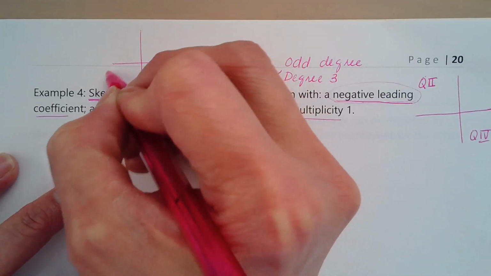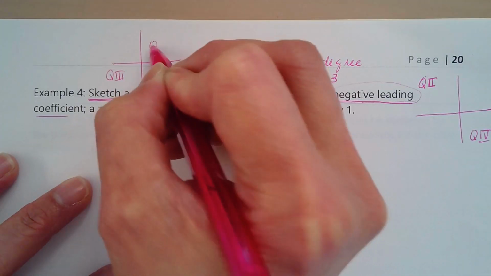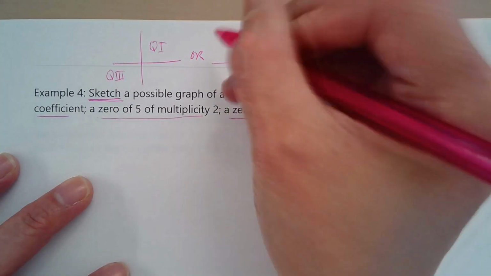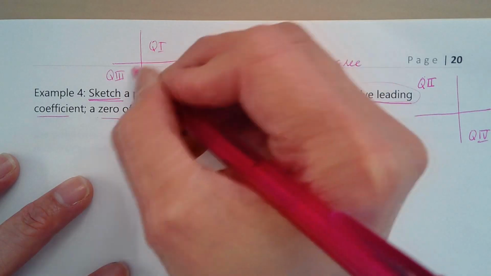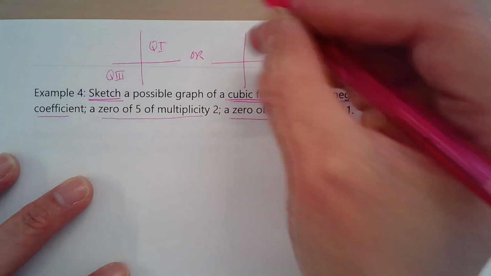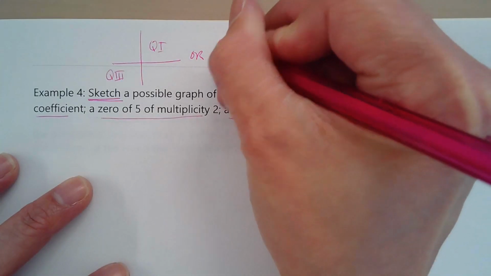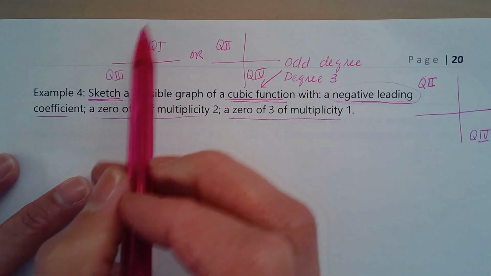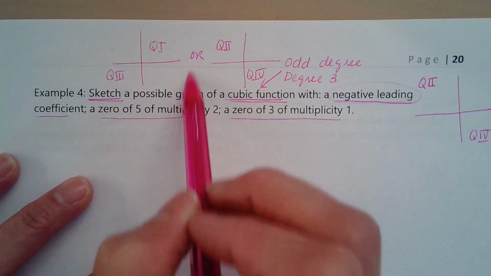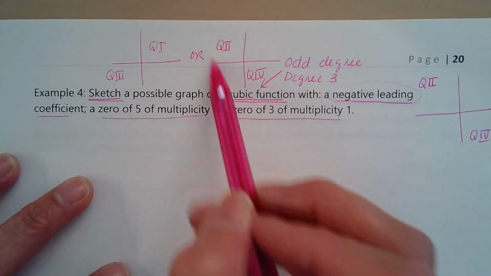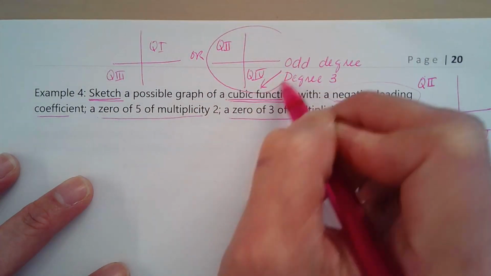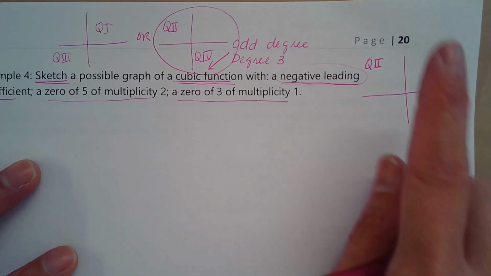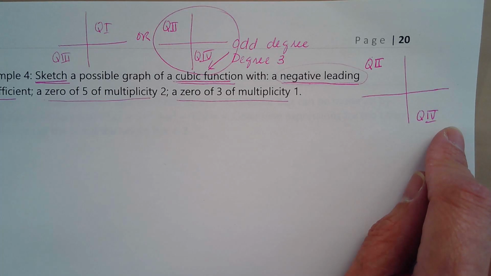We could either be quadrant 3 to quadrant 1, or the other, so the two arms are in the opposite, right? And then this one here is quadrant 2 to quadrant 4. Now this one gives you a positive leading coefficient. This one is a negative leading coefficient, so it has to be this one. Okay, so that's going to be quadrant 2 to quadrant 4. Is everybody okay with that one?